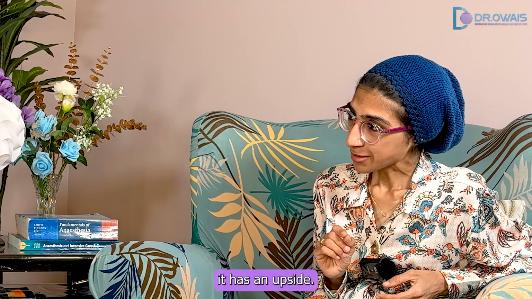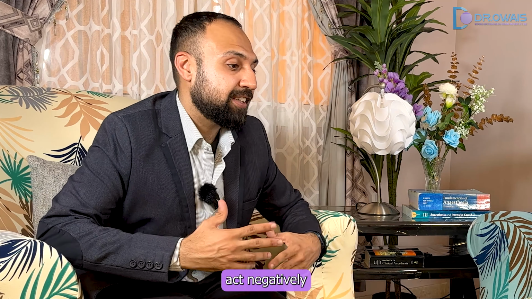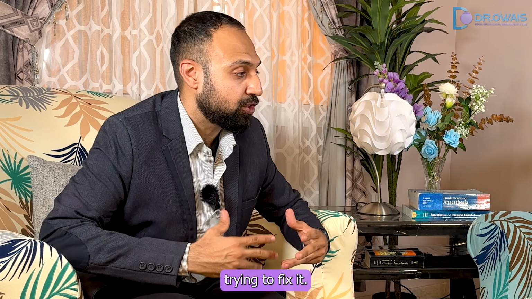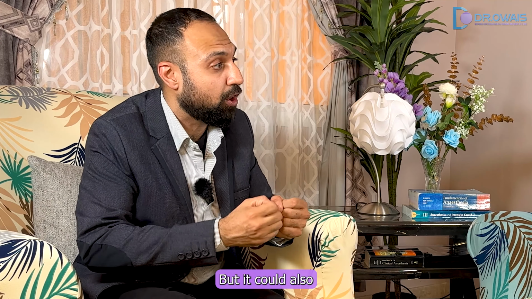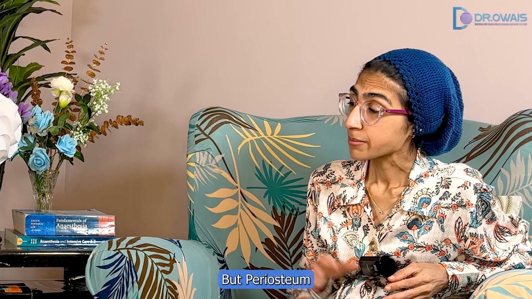The periosteum has an upside and it has a downside. What's the downside? It might block reduction in certain cases and might hinder the bone from coming back to its place. So it could act negatively in those children who get hurt and have a fracture, and you're trying to fix it. The thick periosteum, although it protects the bone and makes it more elastic, could at the same time make it more difficult for you to fix the bone. Absolutely.